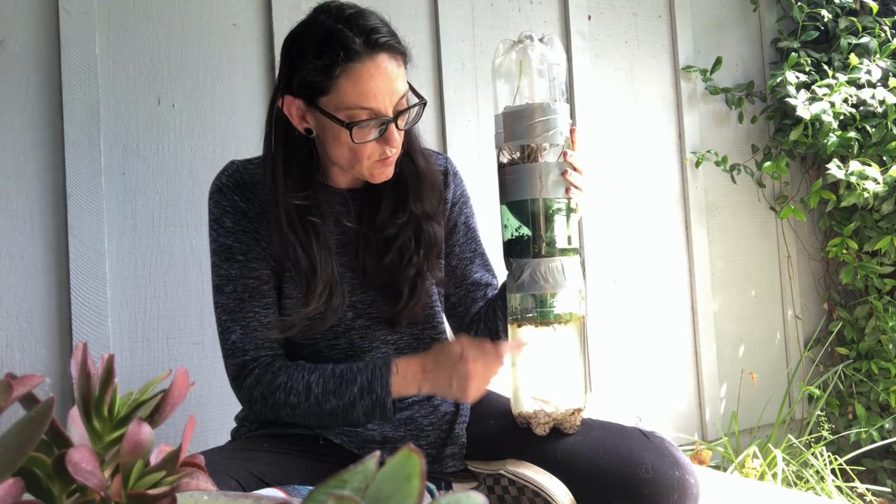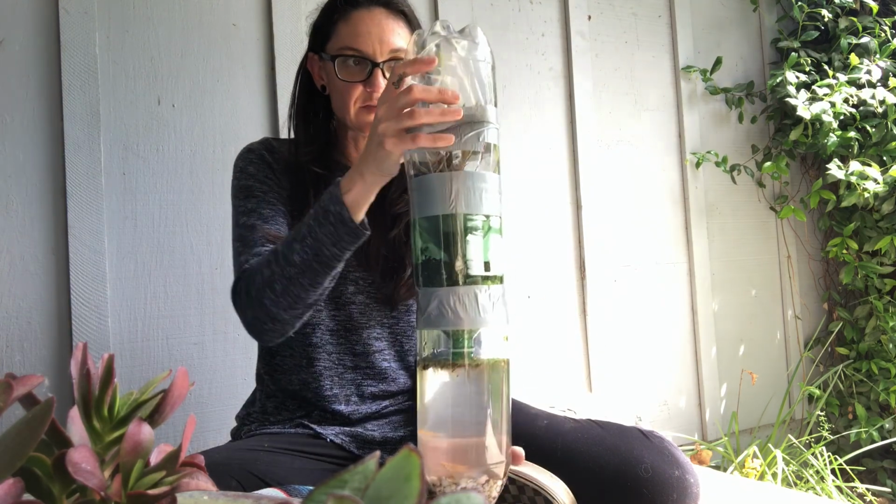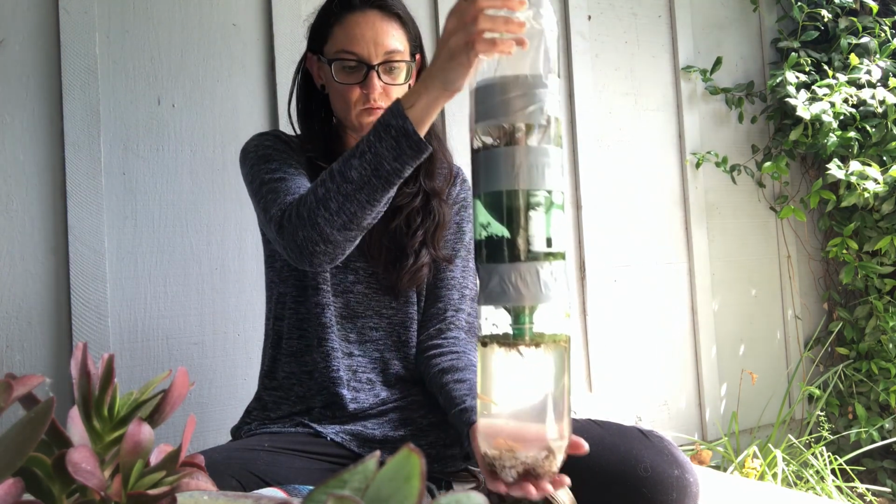We have the water, we have our aquatic layer, our decomposition layer, and our terrestrial layer. This is all sealed. I'm being very careful because I don't want it to fall, but as you can see, I'm holding it with one hand right now. It is all one piece. I am not going to alter this in any way. I'm not going to open it in any way.